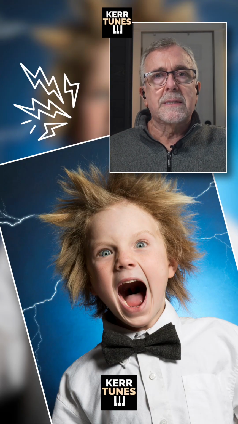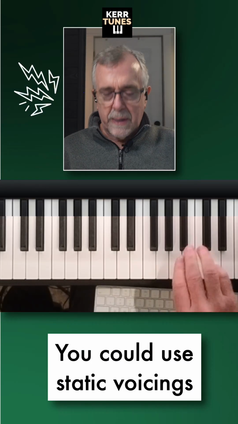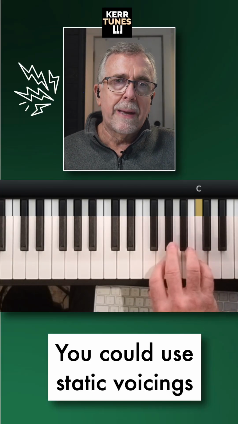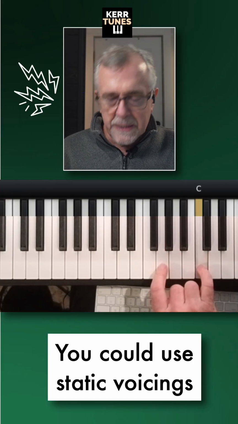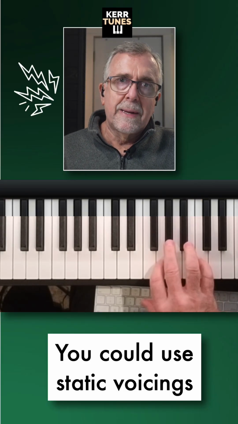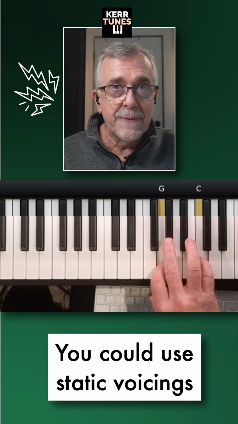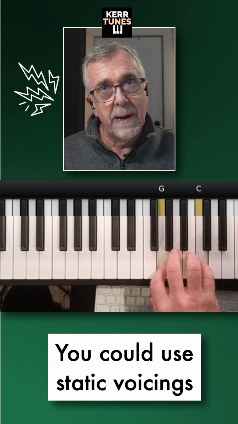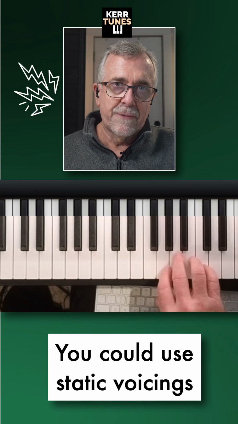So let me show you some of the details of what we're going to be doing here. I'm going to be playing a worship song that's in the key of C, and I'm putting the middle C on top. I'll be playing a C major chord, an A minor 7 at times, a G add 4 at times, and sometimes an F chord.